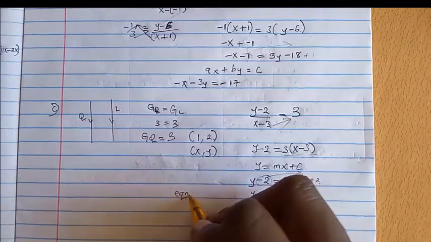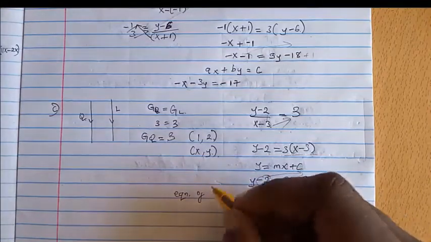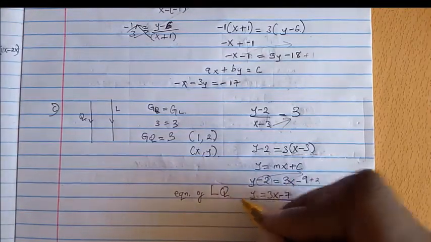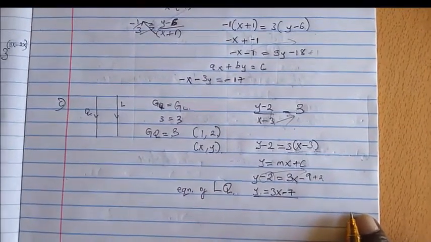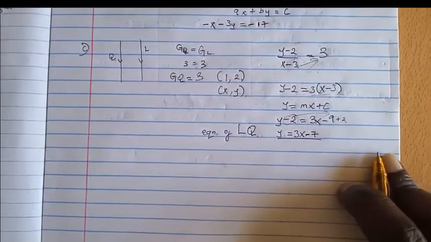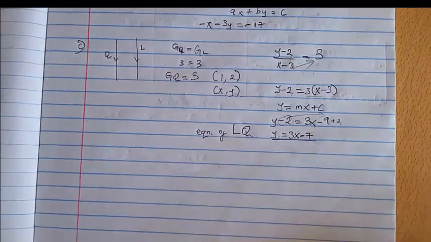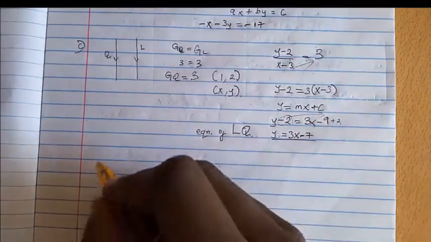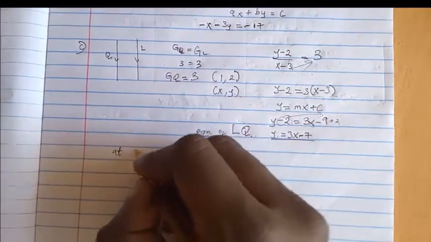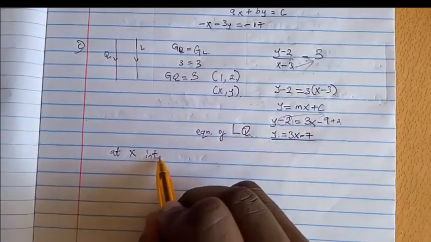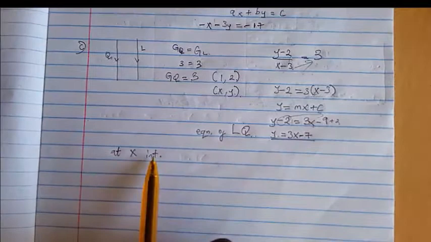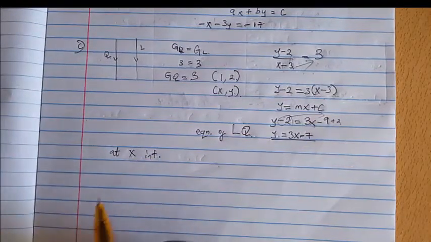Now from here, let us calculate or get the coordinates of the x and the y intercept. Now we all know that at the x-intercept, this is where the line meets the x-axis. Therefore, the coordinate of y should be equal to 0. That is at x-intercept.